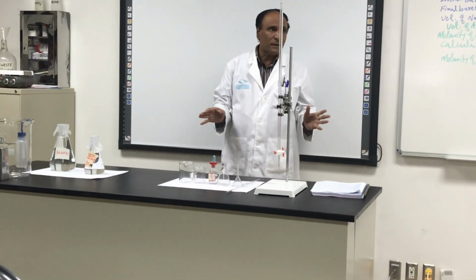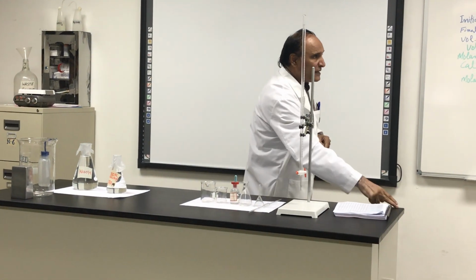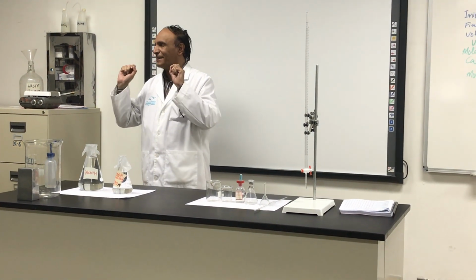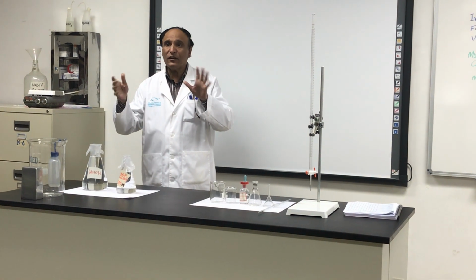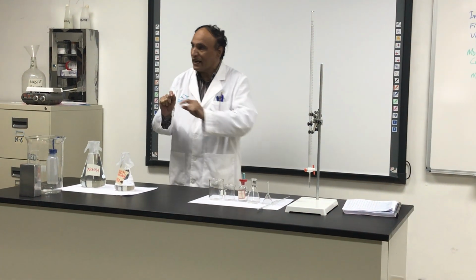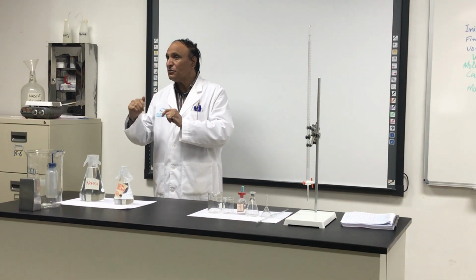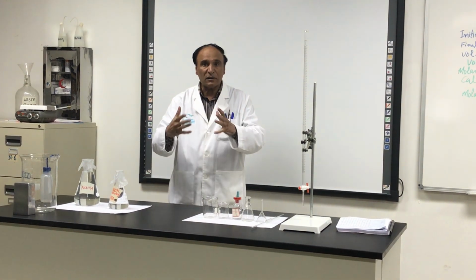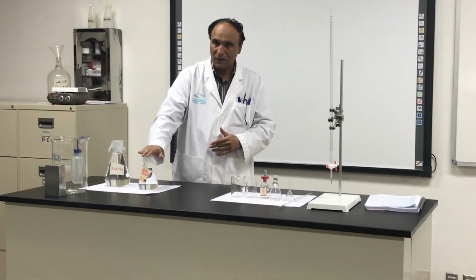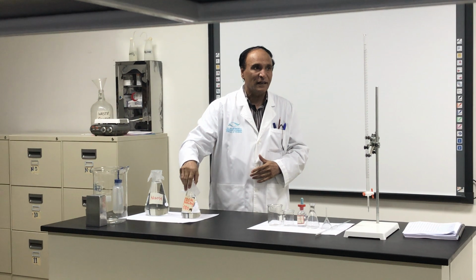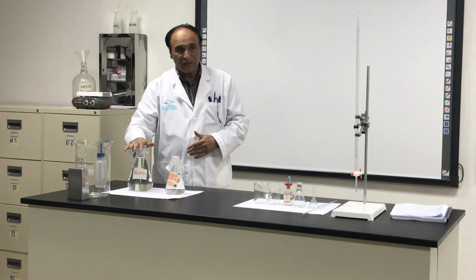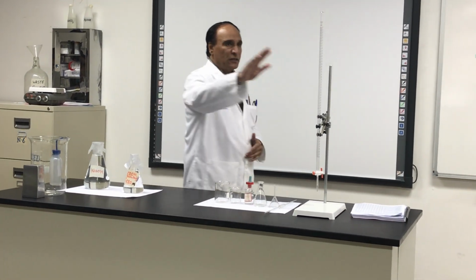If, for example, I want to know the length of this table, I will use a meter. The meter is the standard. If I don't have a meter, I will not say how many hands. This is not the way. When you want to know the quantity of anything, you should have something standard. And this is the standard. I will take a certain volume of this and put it in the burette so I can know the volume.